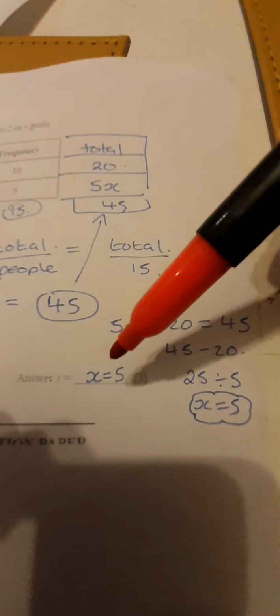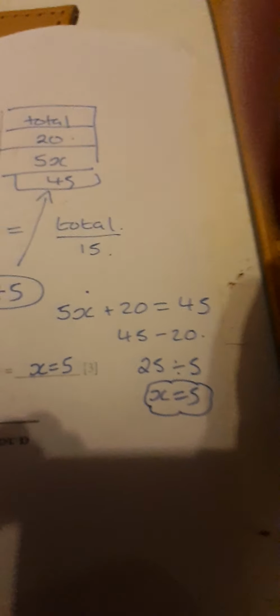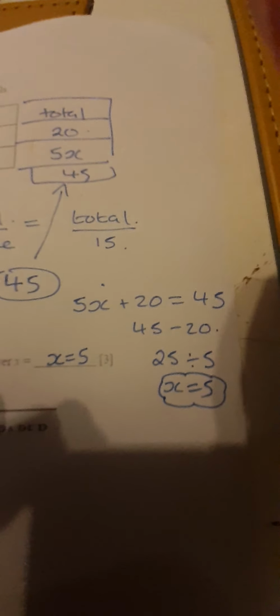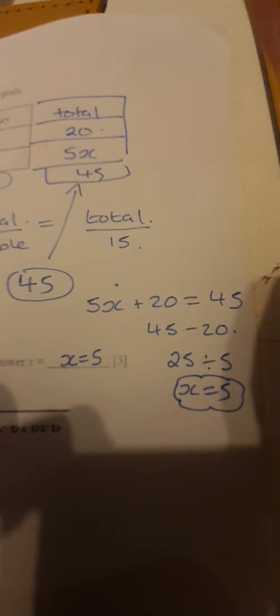Little equation. And to solve these equations, remember you do the opposite. So that's 45, take away 20, and then divide by 5. So x works out to be 5.